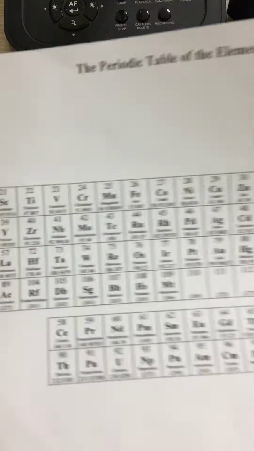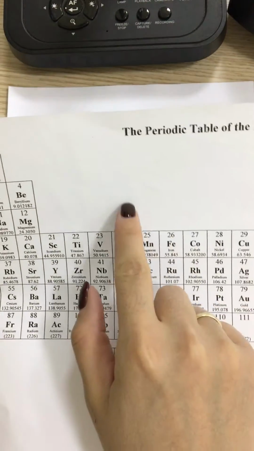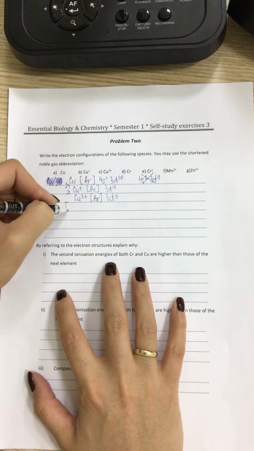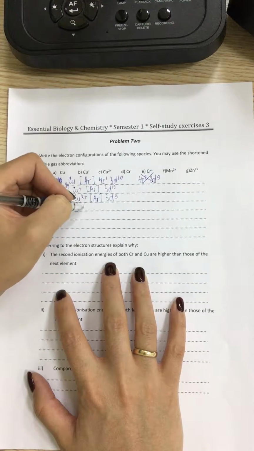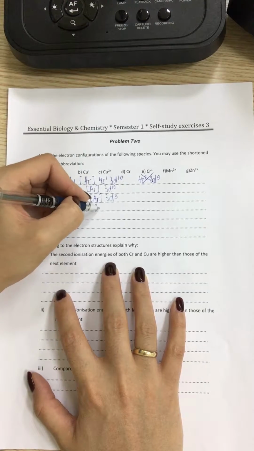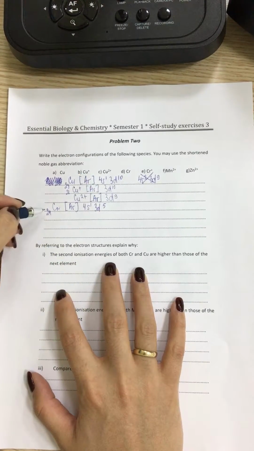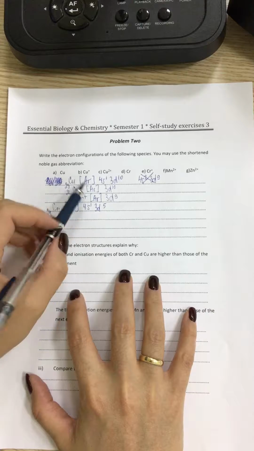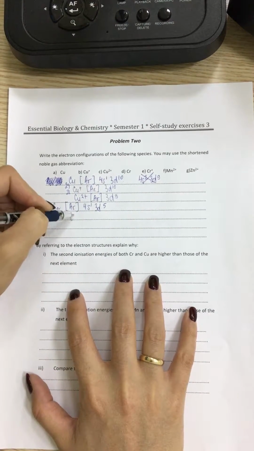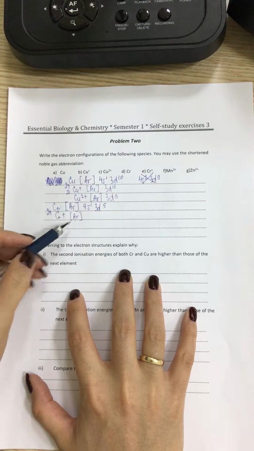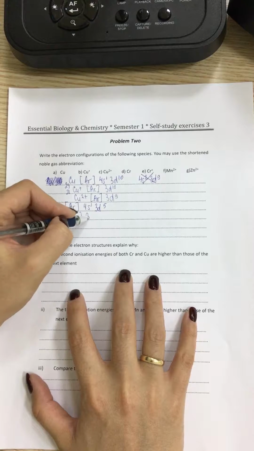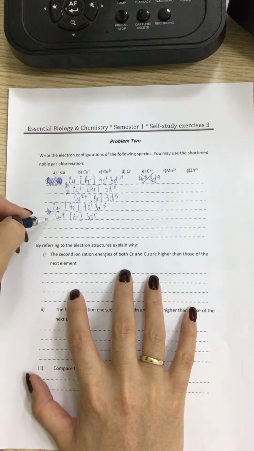The next element is chromium. Again, quickly refer to the periodic table. The atomic number is 24. So 24. I would use again argon and then 4s1, 3d5. All in total 24 electrons. Cr plus is a similar trend. I'm going to remove the 4s electron and then I end up with 3d5 electrons.